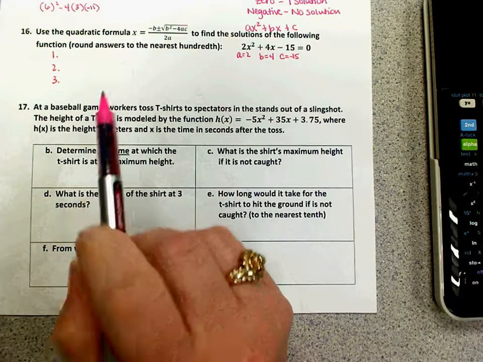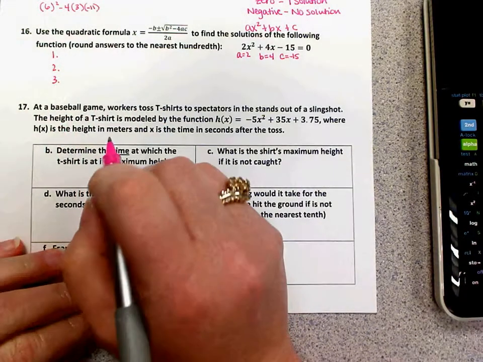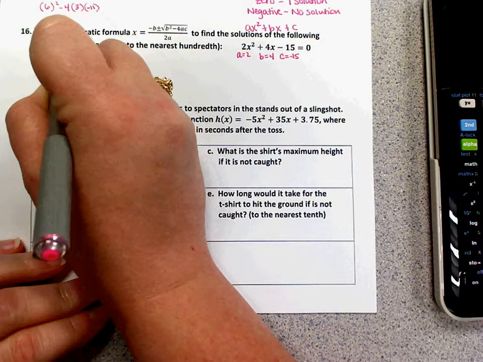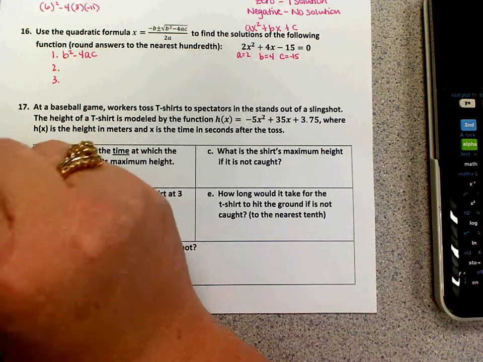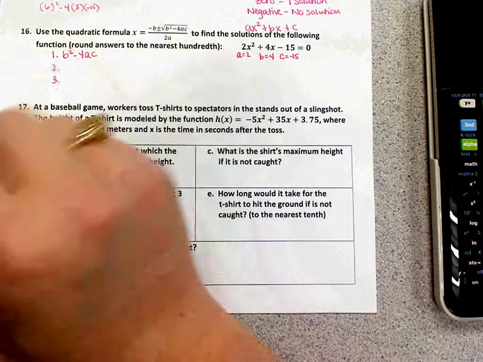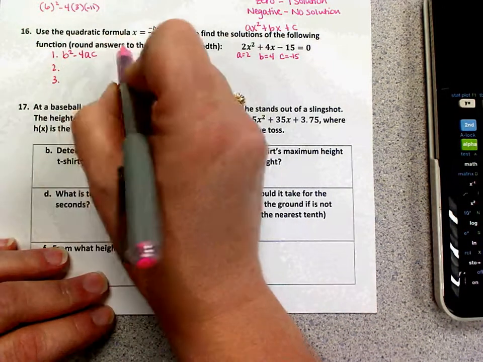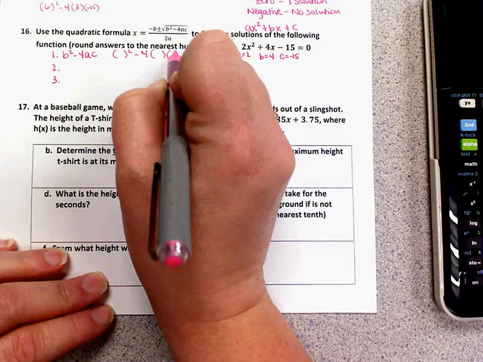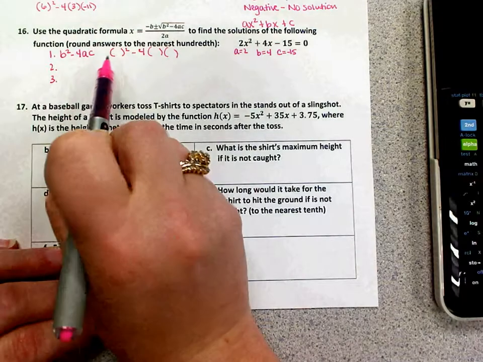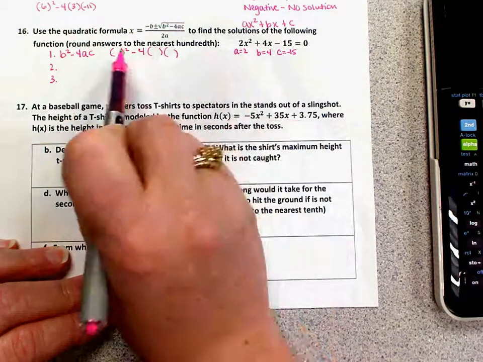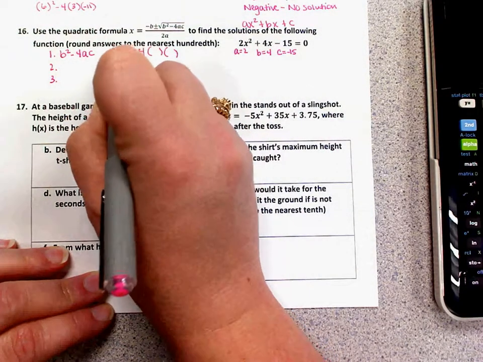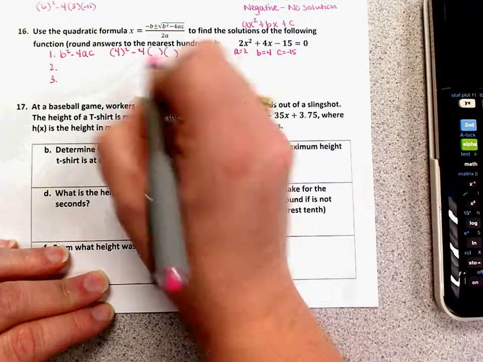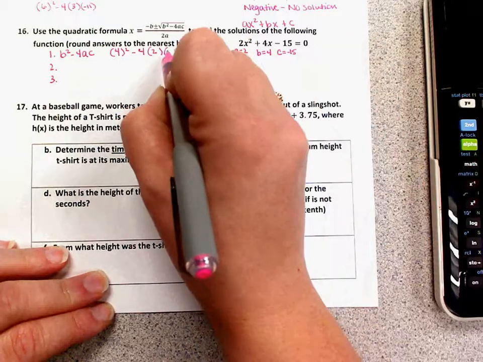The first stage is to do just like you did on number 15 and find the discriminant. Because if the discriminant gives you a negative number, that means you have no solution, so there's really no need in continuing on with the problem. So again, make sure you put those values into parentheses when you put them in your calculator, and that you put b in here. So 4 goes in the first parentheses, close it, and then square it. Then minus 4 times a is 2, times c is negative 15.